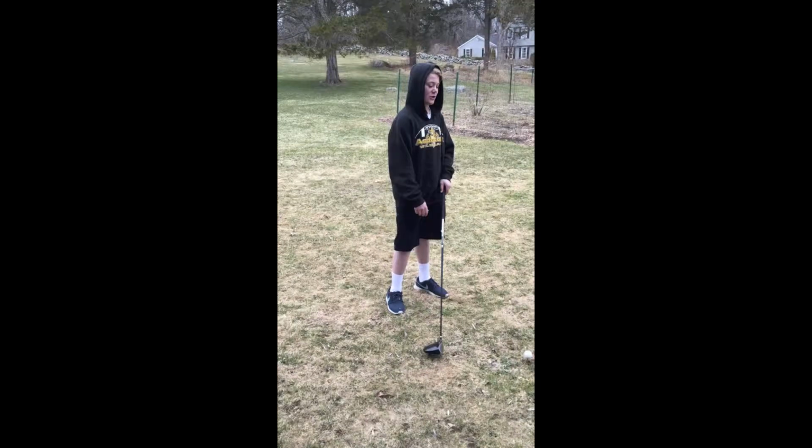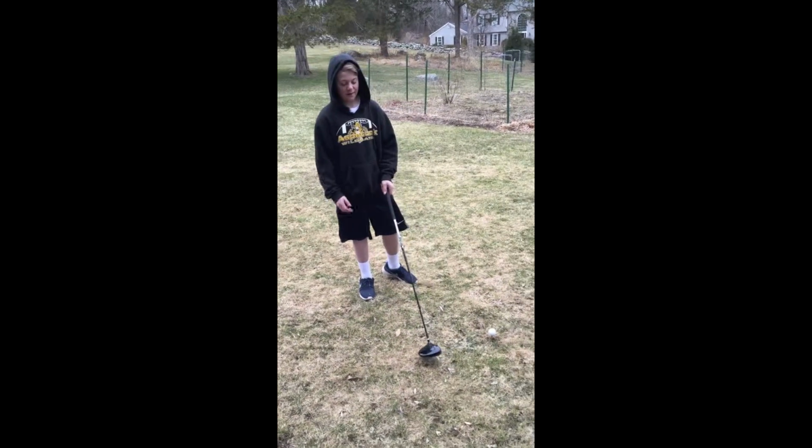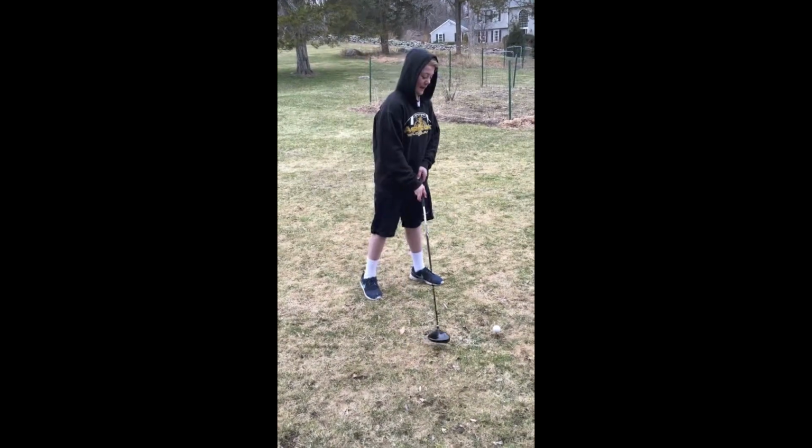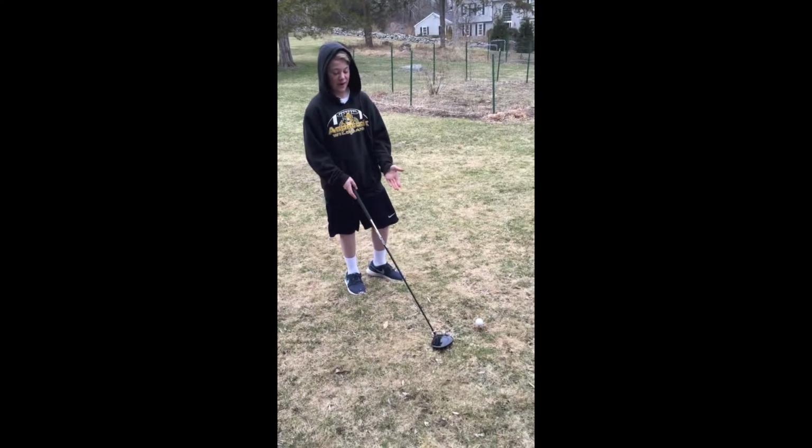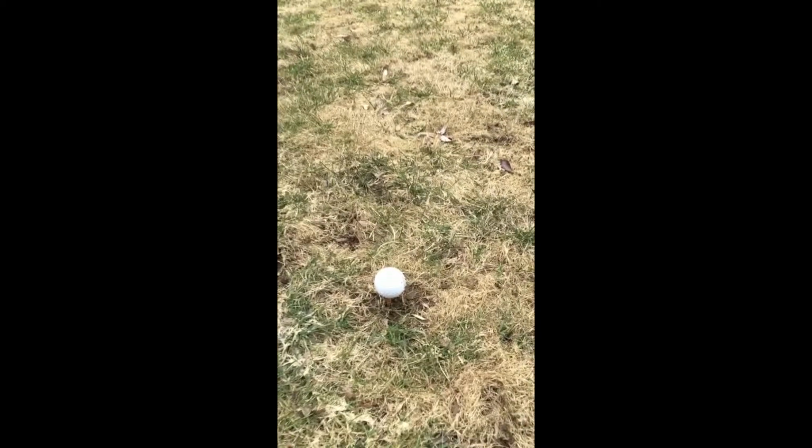So Newton's first law of motion, we're going to demonstrate this by using golf, and we're going to show how the ball on the tee is at rest and will stay at rest until acted upon by the golf club.